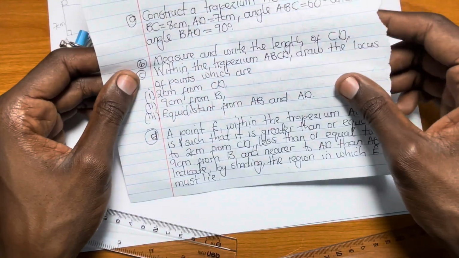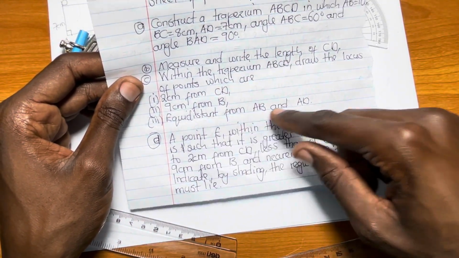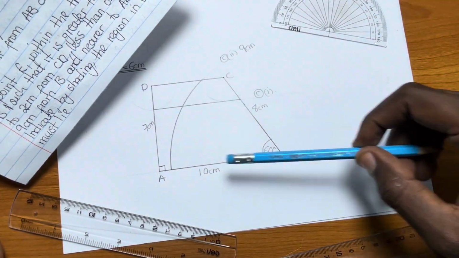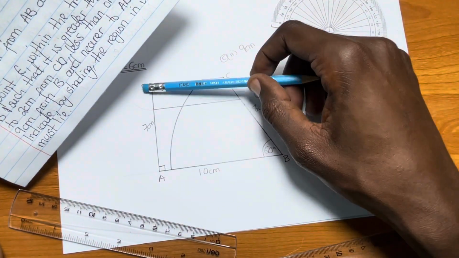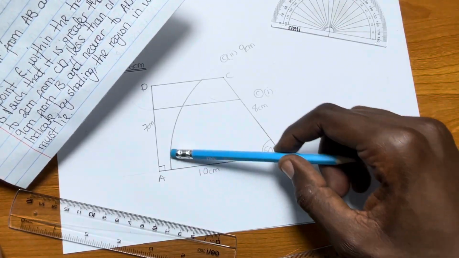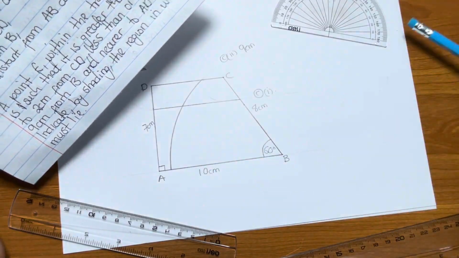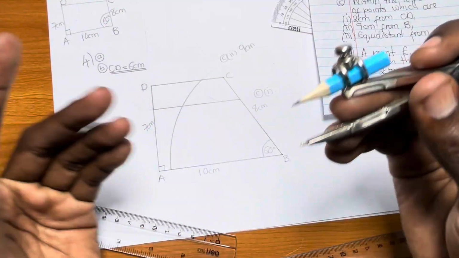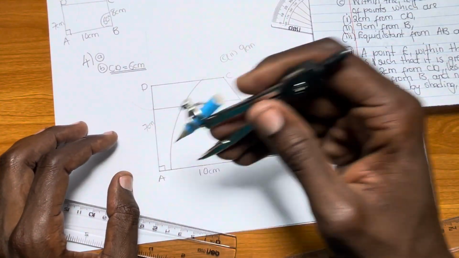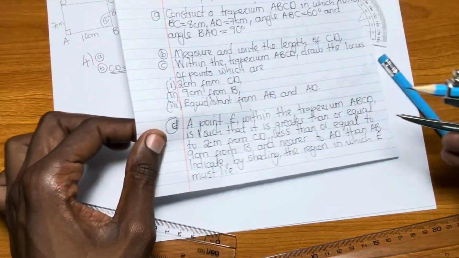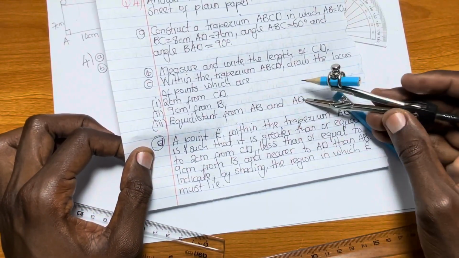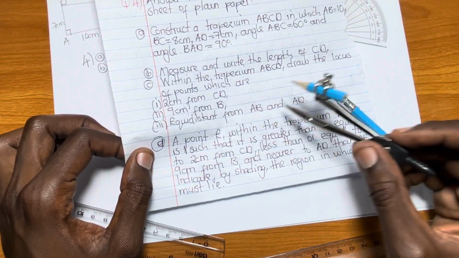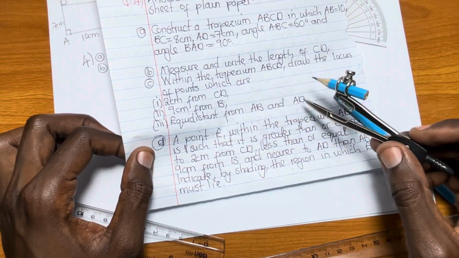And then the next one says equidistant from AB and AD. So AB and AD, these two are lines. So in other words, we're bisecting the angle they are forming. Okay, so to bisect an angle, you get your compass, you open to a reasonable radius, you stand on the common point. So if you look at this question, AB and AD, which point is appearing twice? Which one is common to both of these two? It's A. We have an A there, we have an A there.